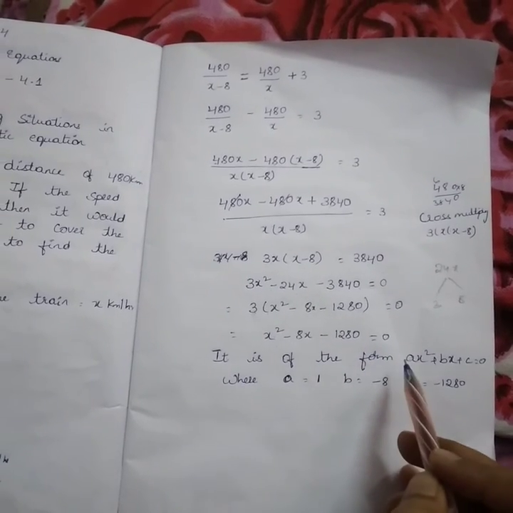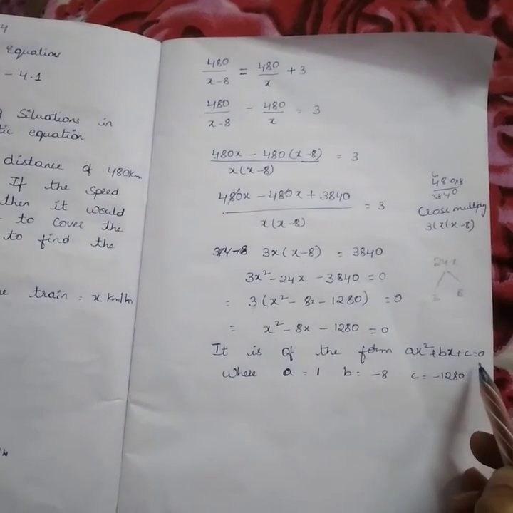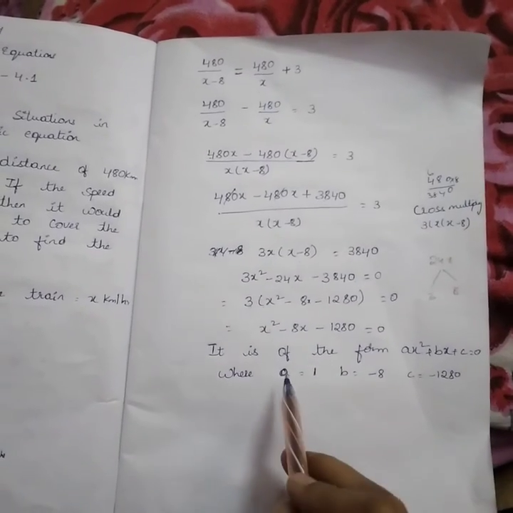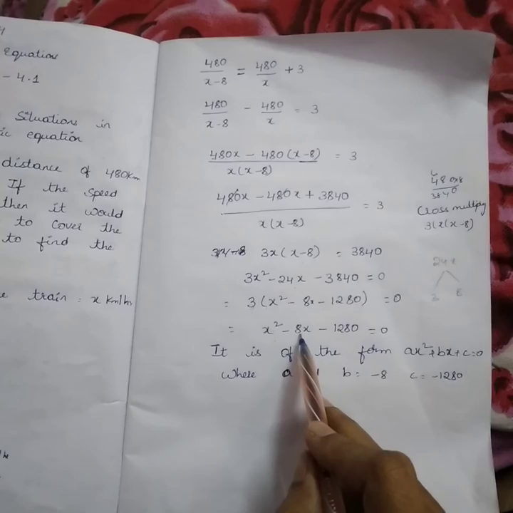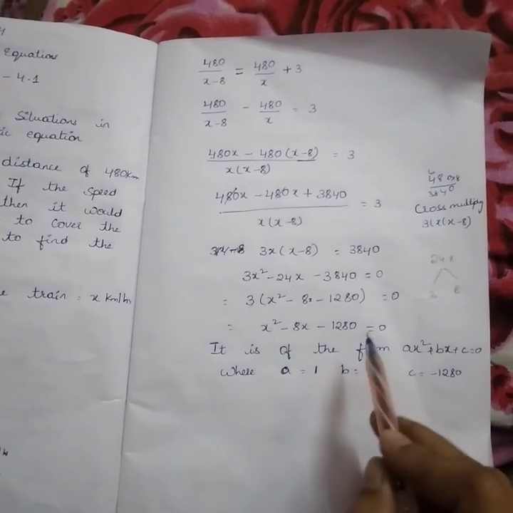It is of the form ax square plus bx plus c is equal to 0, where a is equal to 1, coefficient of x square is 1, b is equal to minus 8, c is equal to minus 1280.